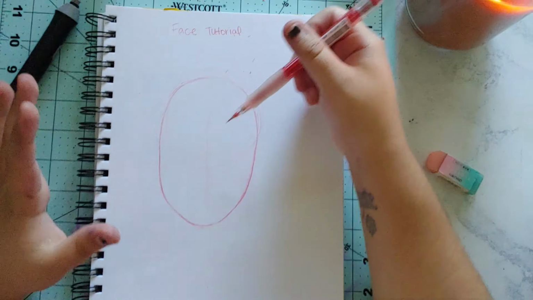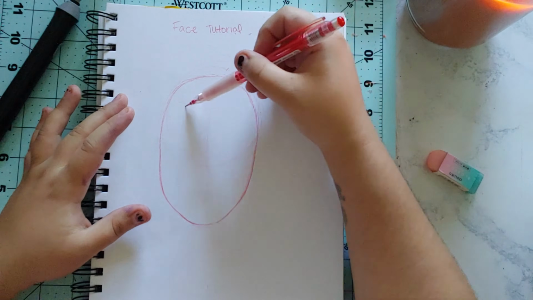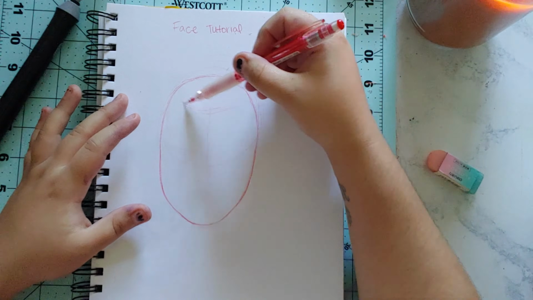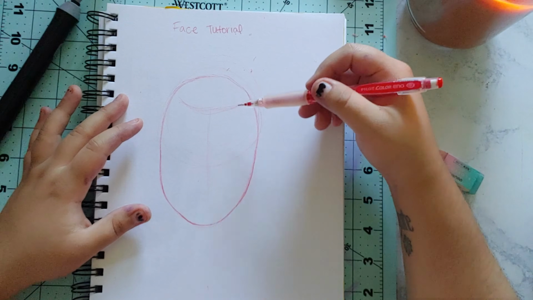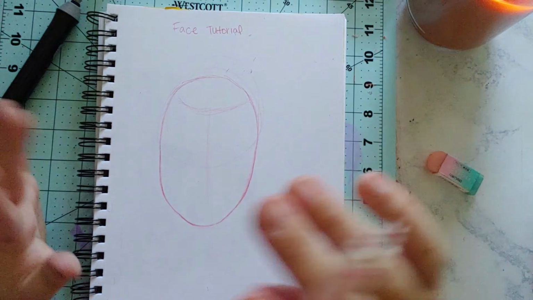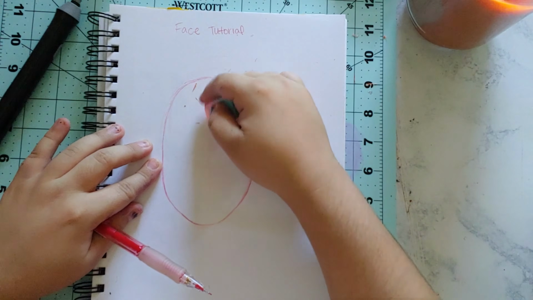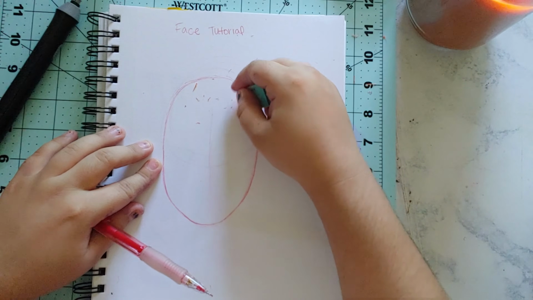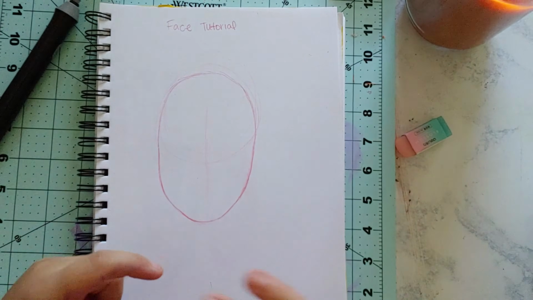And then, if you want to add a hairline, I tend to do something like this where I just start bringing it in from the top. It's really hard to explain, but I just kind of bring it in from here and then think how would it land on the sides. But again, hairline isn't really something that I worry about too often, if at all, when making illustrations. But if it's something that you do like to keep in mind, now would be the time to place it.